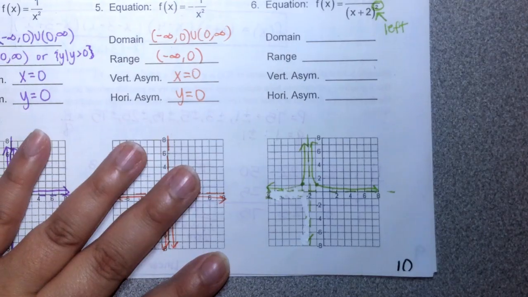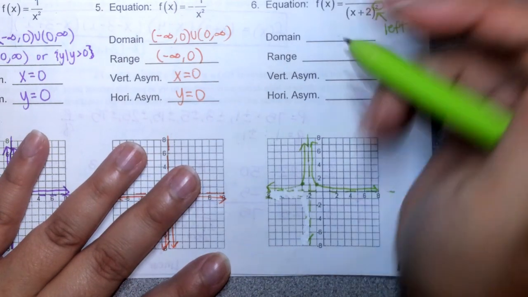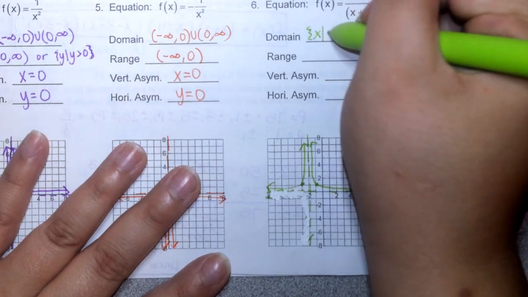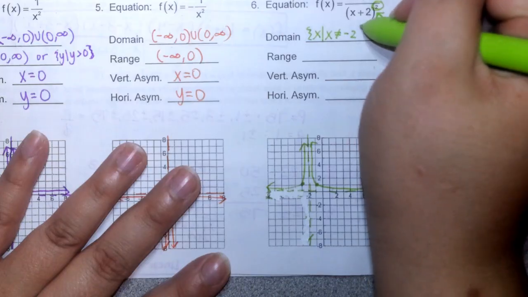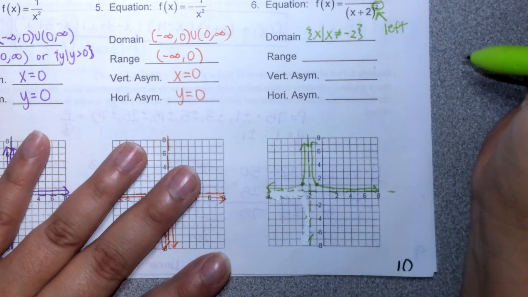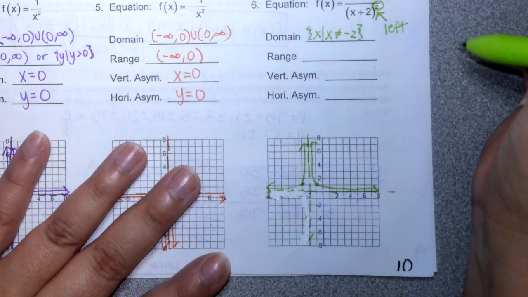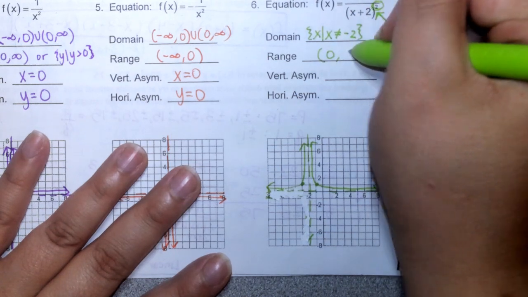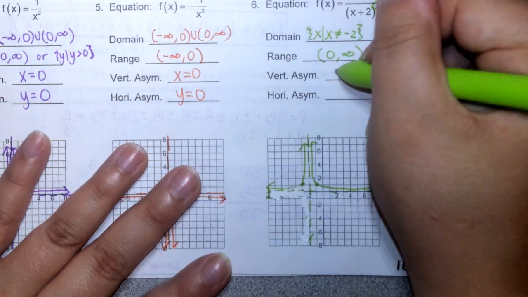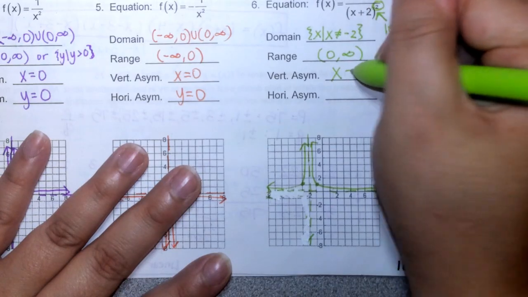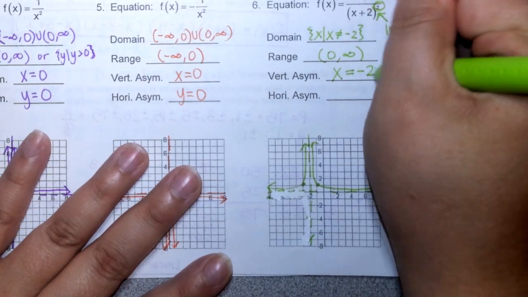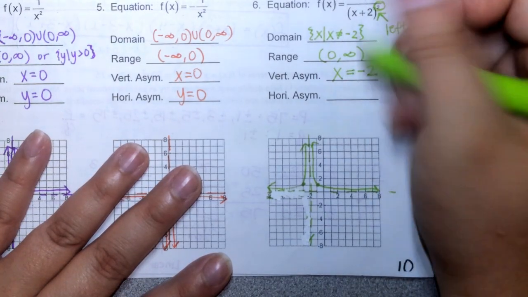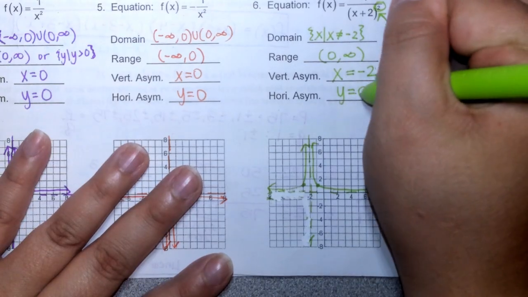What's my domain? X such that x does not equal -2, or you could do negative infinity to -2, union -2 to infinity. What's my range? Vertical asymptote. And make sure you write x equals -2. And horizontal asymptote.